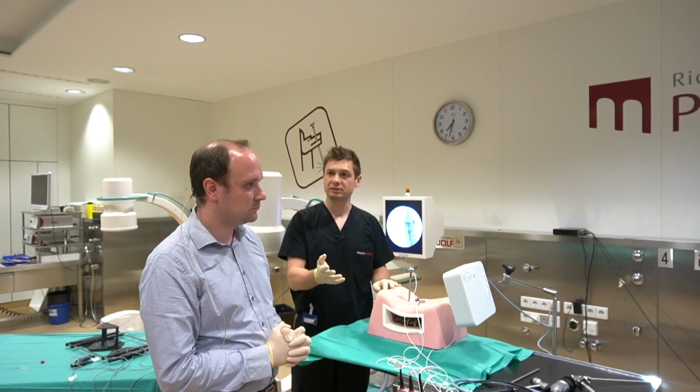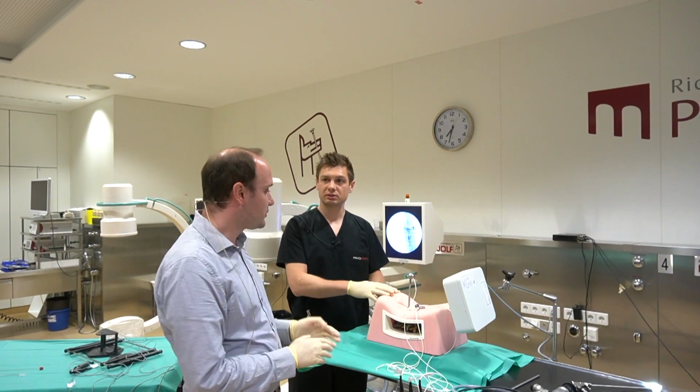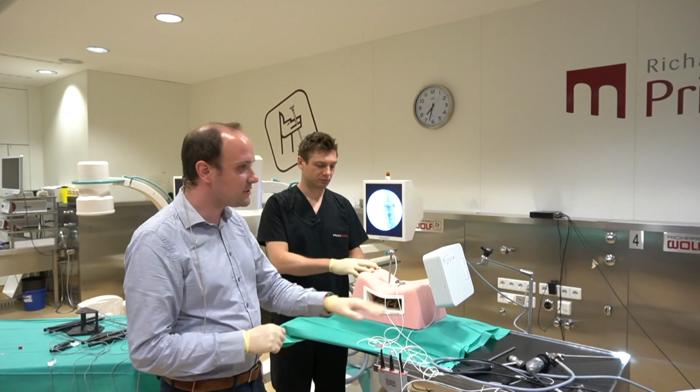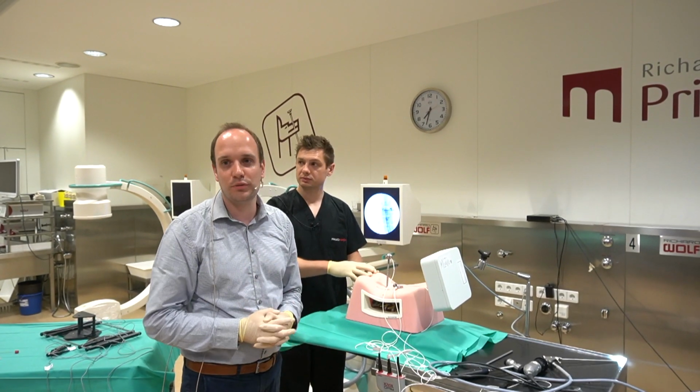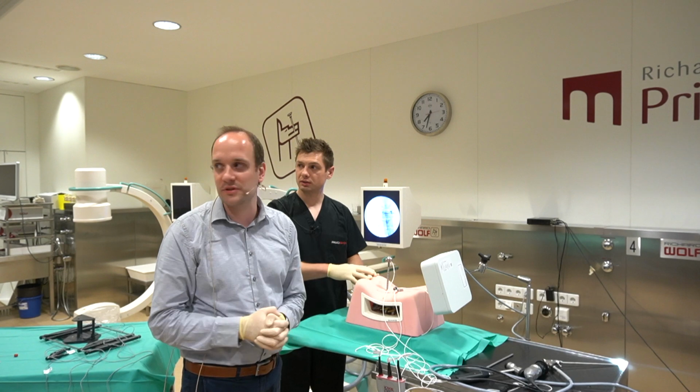What about stenosis then? Yes, stenosis is also possible. There are some other sensors. They are not available as of today, but they will come within this year, and stenosis will then be possible.